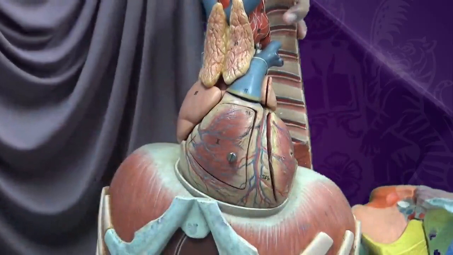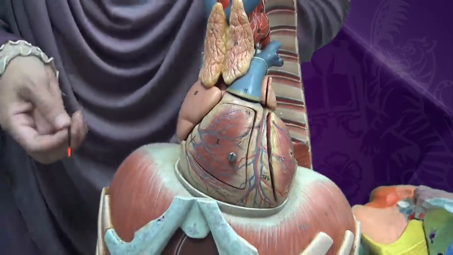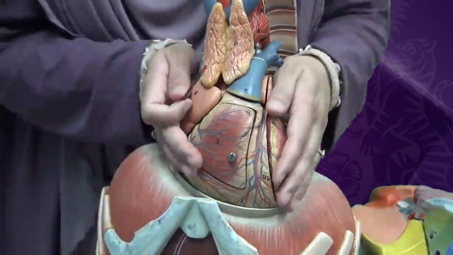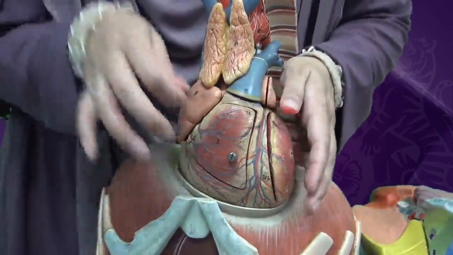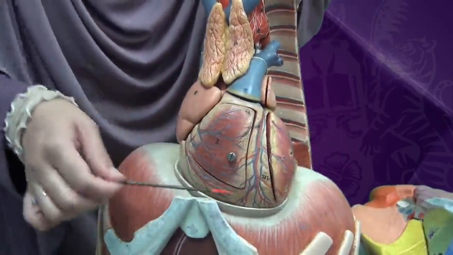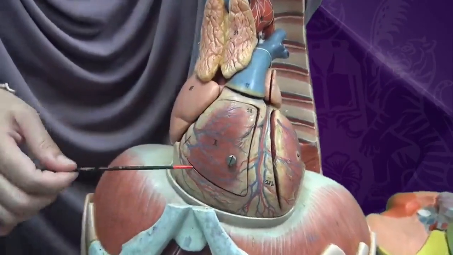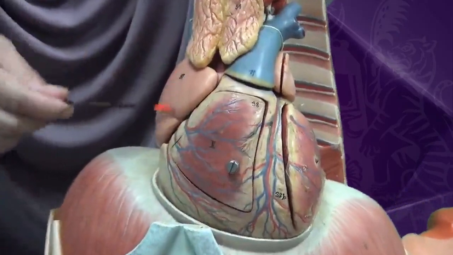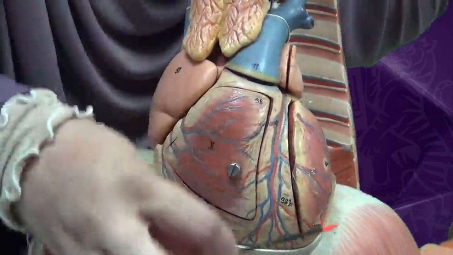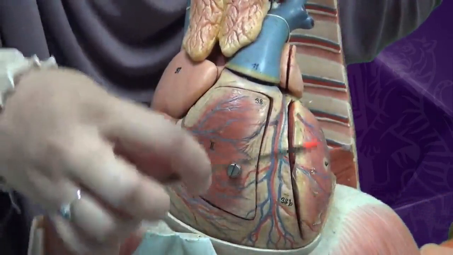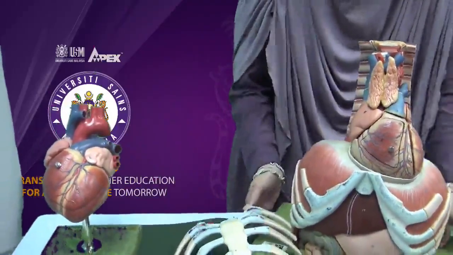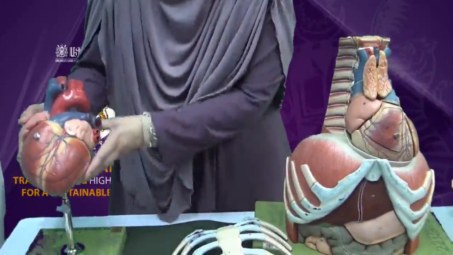Alright. So about the surfaces of the heart, the one that you have seen just now is the anterior surface, and usually the anterior surface is mainly formed by, like I mentioned just now, the right ventricle, but it is also formed by the right atrium and also the left ventricle. So that is the anterior surface. To show you the other surfaces, I will show you this model.